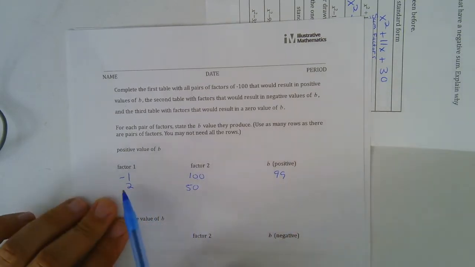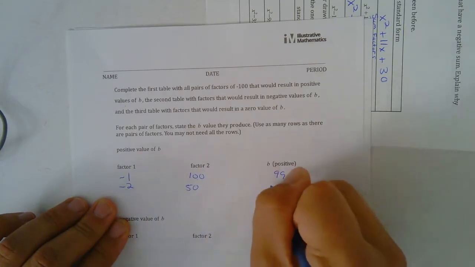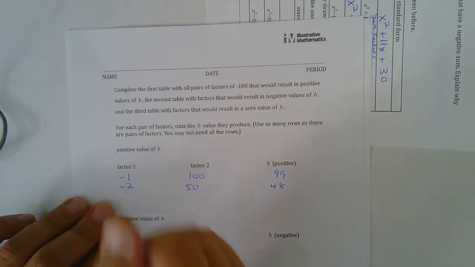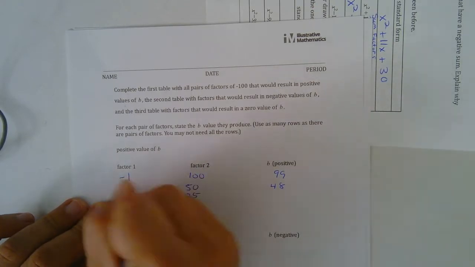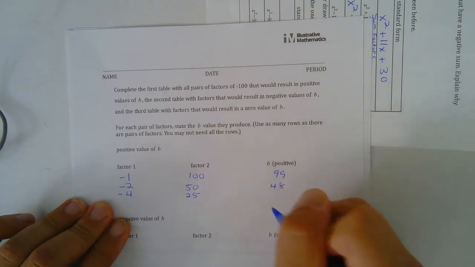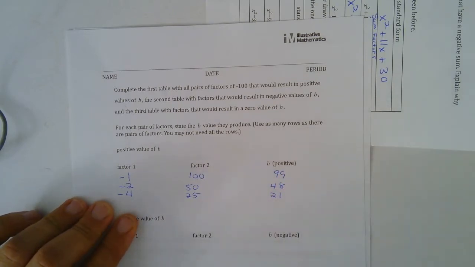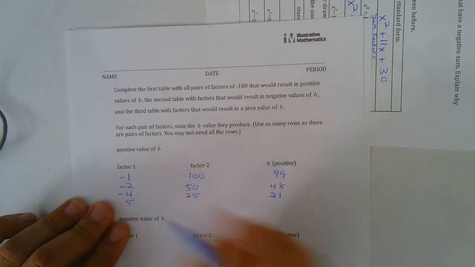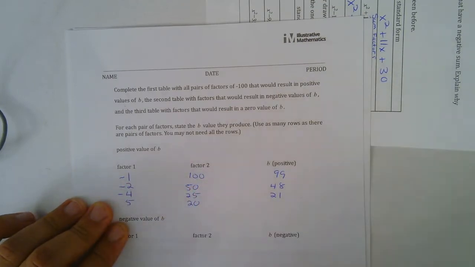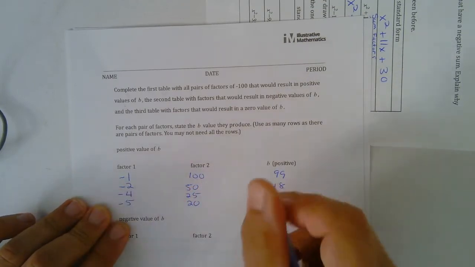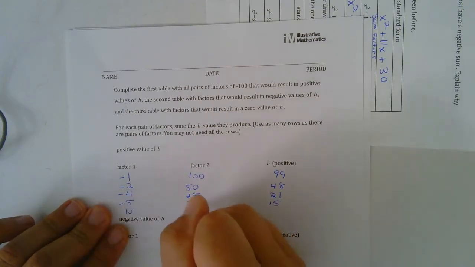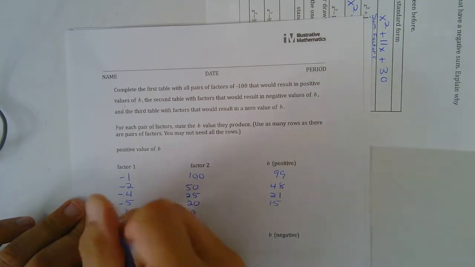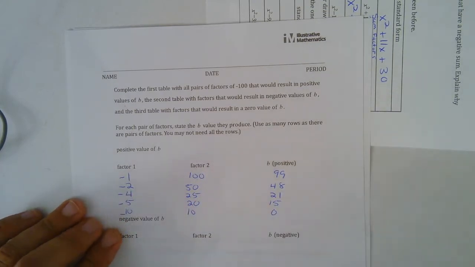So as I make my list here, we have 2 and 50. This would have to be negative. Negative 2 plus 50 is positive 48. Here we would have 4 and 25. This would be negative. That would make 21. Then here we would have 5 and 20. So then that would be negative, and then that would be 15. Then here 10 and 10. This would be negative, and that would make 0.